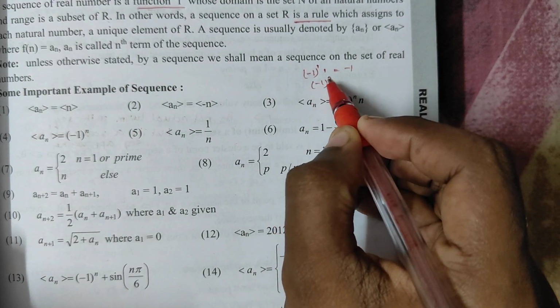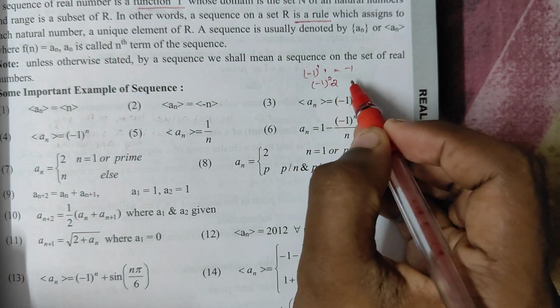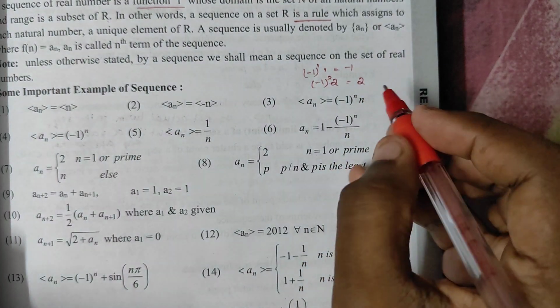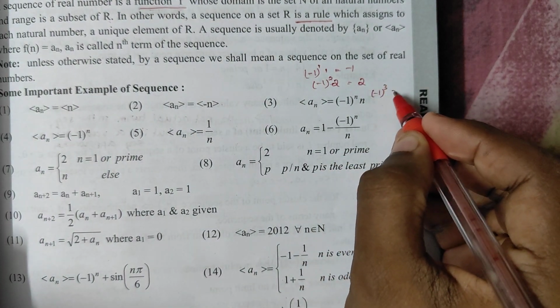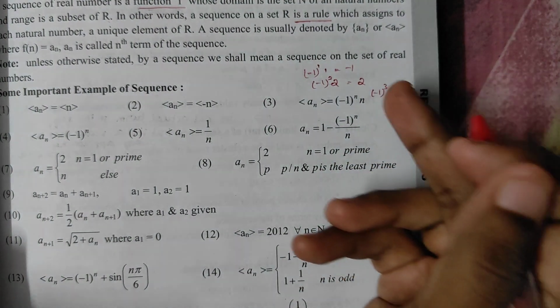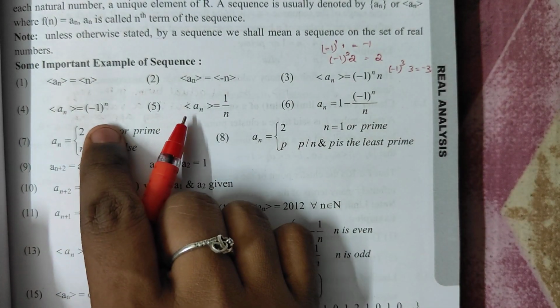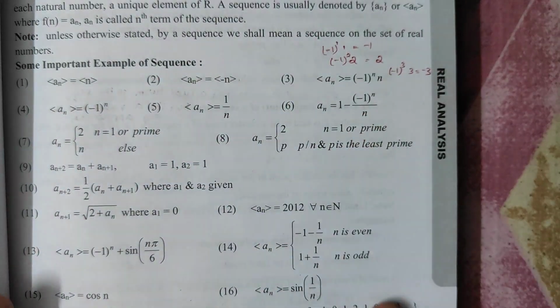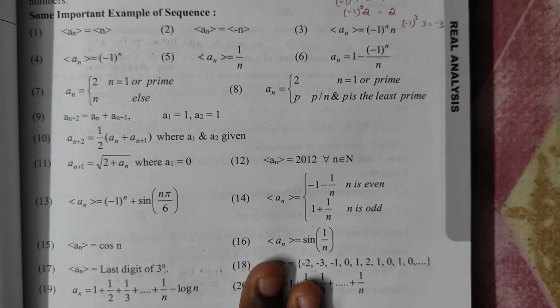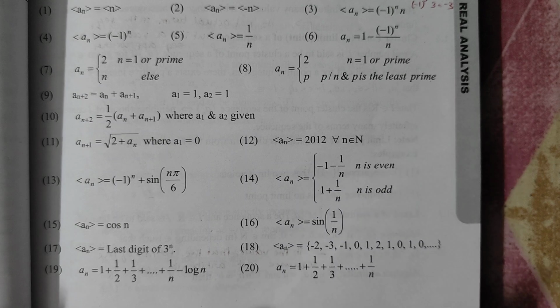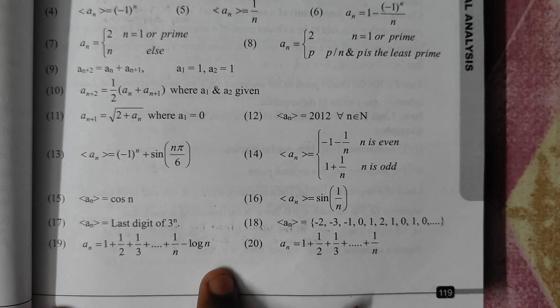Then (-1) to the power 2 into n value 2, which is 2. (-1) to the power 3 into 3 is minus 3. Likewise, it comes like a sequence. So a_n is equal to (-1)^n times n. This format is a sequence. Understood? So this is also one kind of sequence.